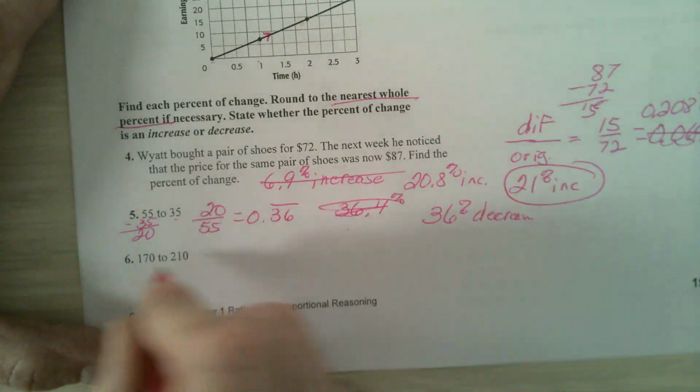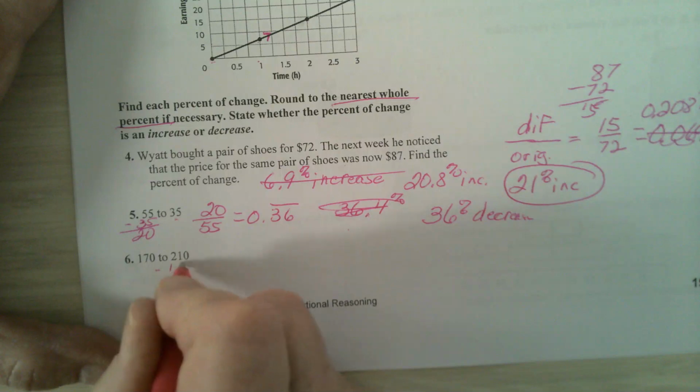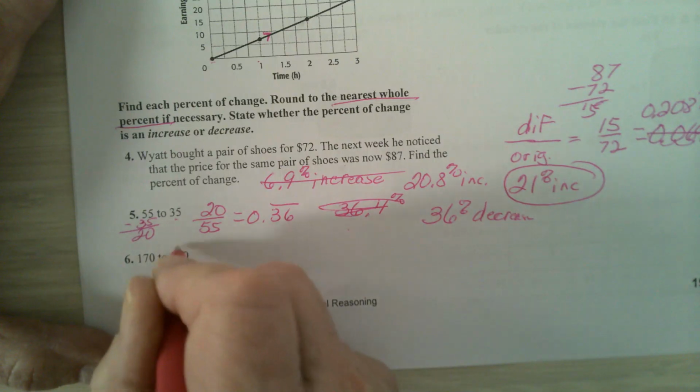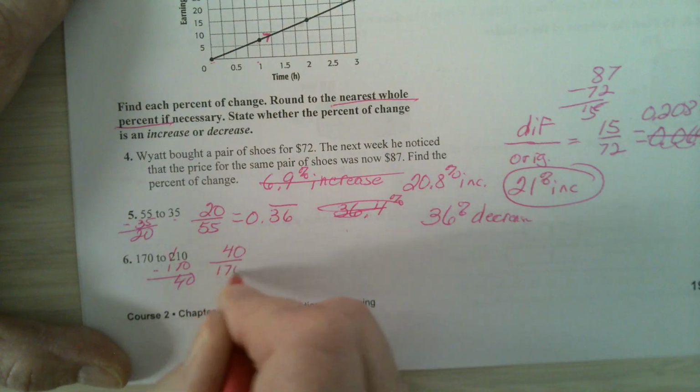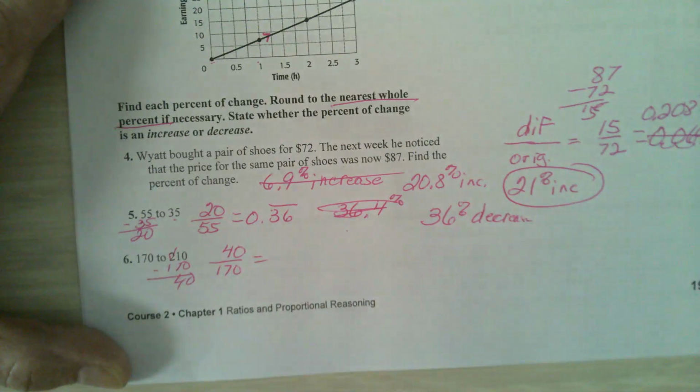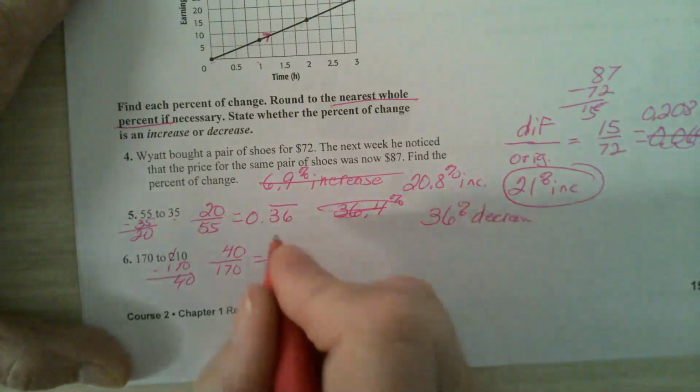This one, so 210 minus 170 is going to be 40. 40 over the original, it will be an increase. So 40 divided by 170, 0.2352.